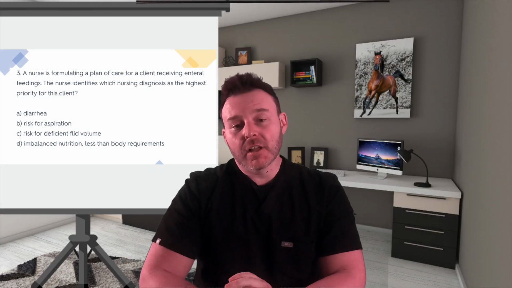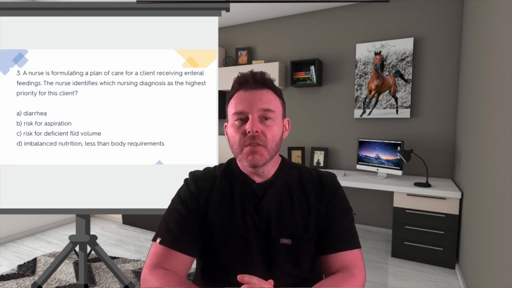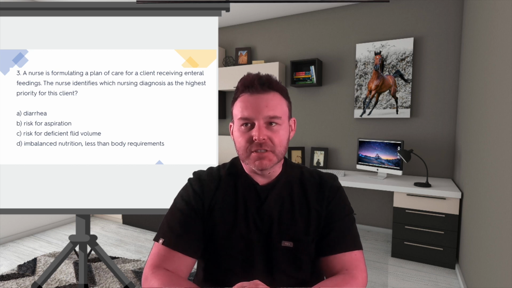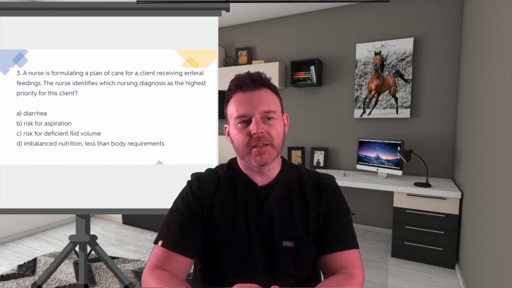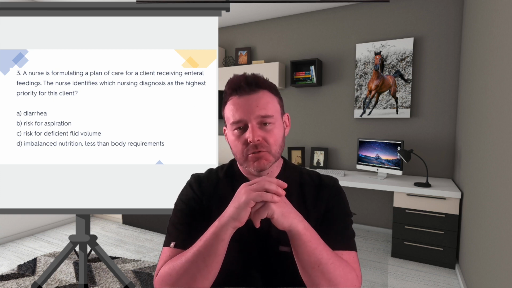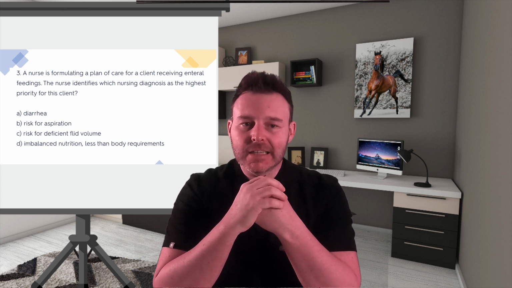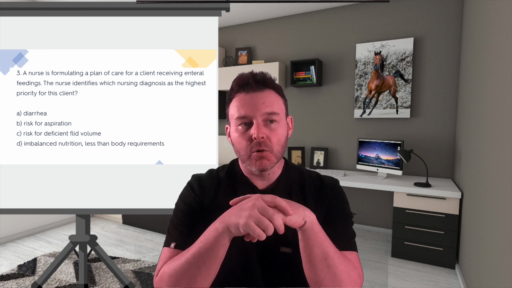A plan of care for a client receiving enteral tube feeding. The nurse identifies which nursing diagnosis as the highest priority for this client. We have A, diarrhea, B, aspiration, C, risk for fluid volume deficit, D, imbalanced nutrition less than body requirements.